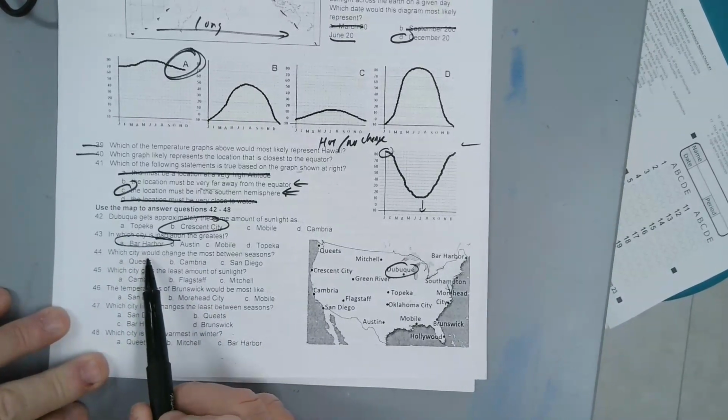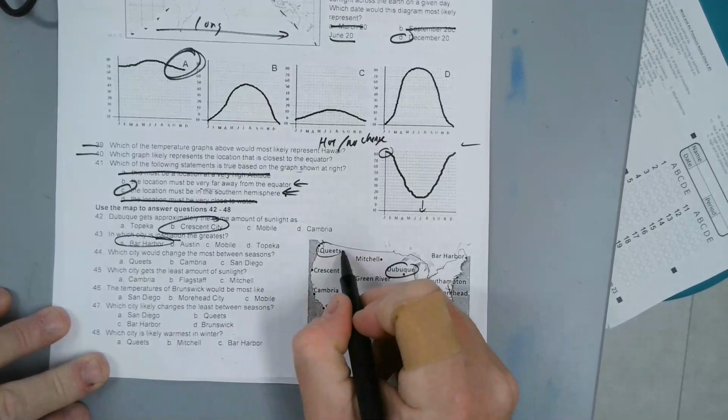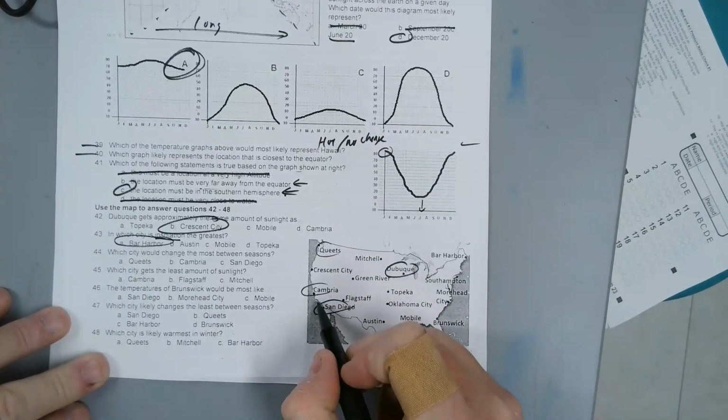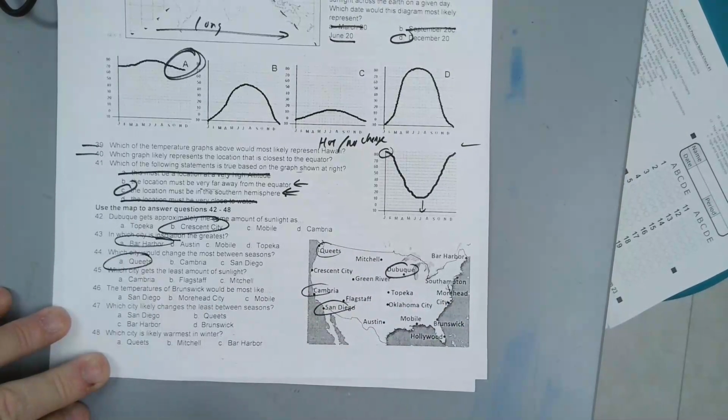Which city would change the most between seasons? Once again, that's going to be the place that is farthest north. We've got Keats, Cambria, and San Diego. They're all on the west coast. So the one that is farthest north is going to have the greatest change between seasons.